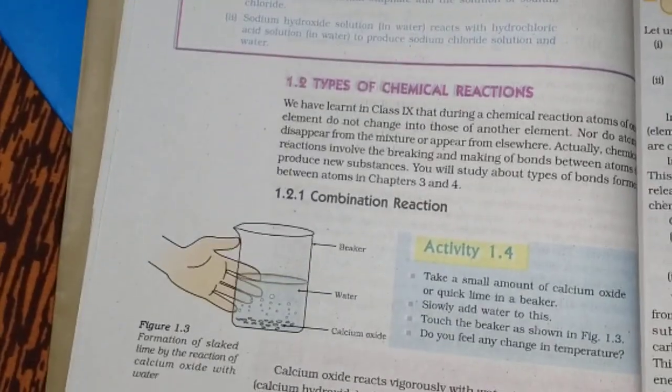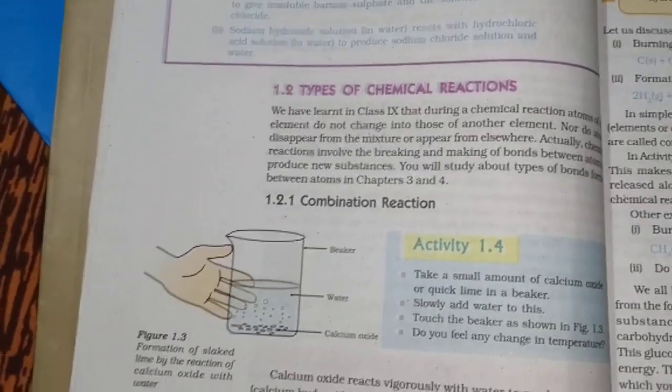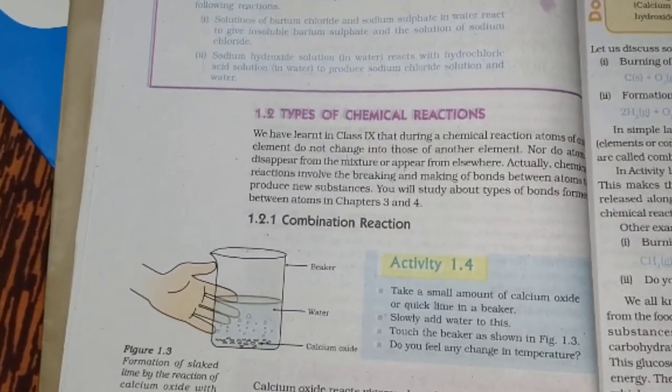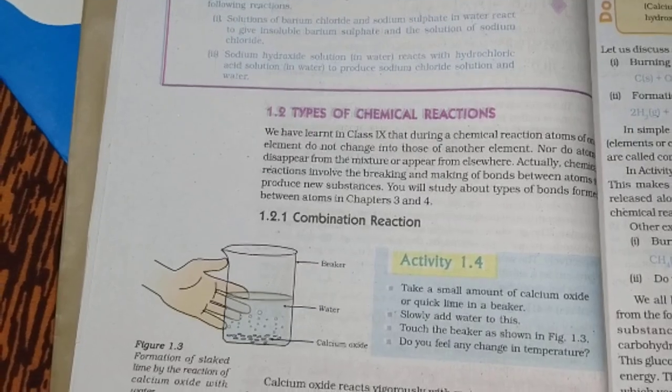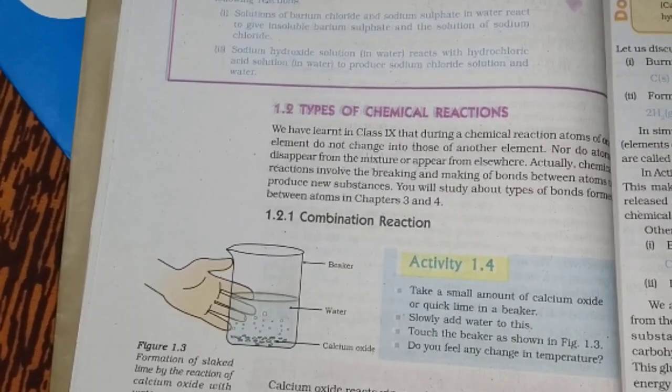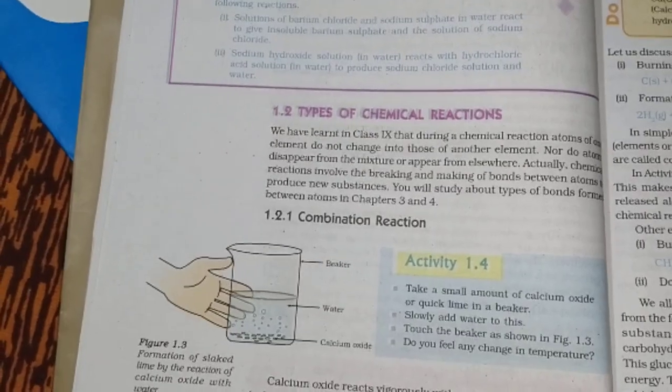Next part is types of chemical reactions. We have already learned in class 9 what happens during a chemical reaction. Atoms of one element do not change into another element, nor do atoms disappear from the mixture or appear from elsewhere.